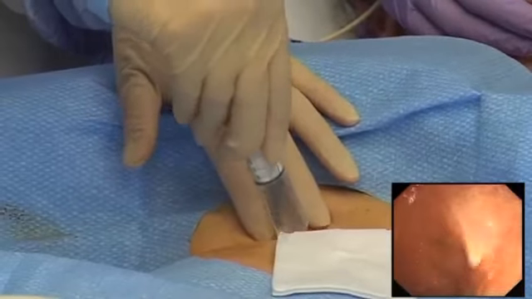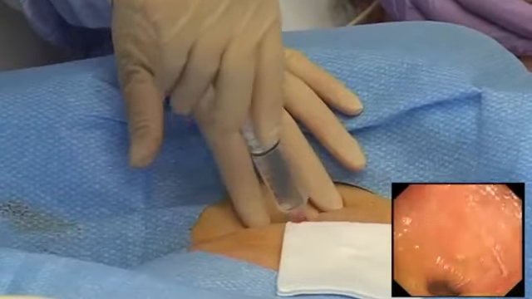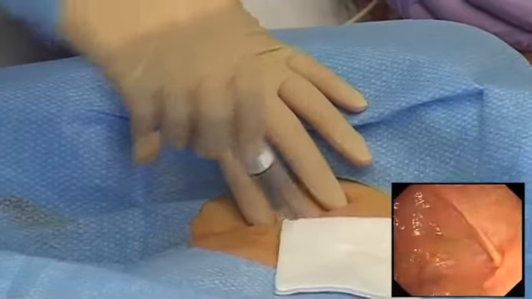Okay, there we go. It's the needle just coming through there. Just a bit short. That's fine. Happy with that?